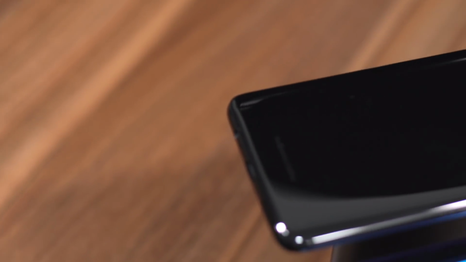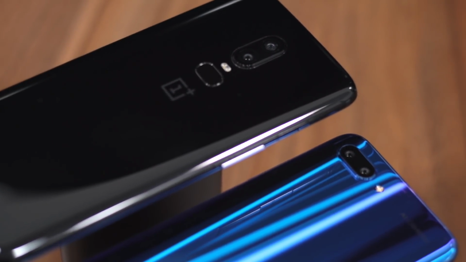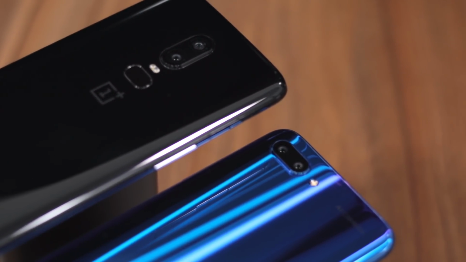So purely deciding based on the camera, if you have to decide between the OnePlus 6 and the Honor 10, I'd say go for the OnePlus 6. Sure, it's not a Pixel 2 or an iPhone 10 killer in the camera department, but it's at least significantly better than the Honor 10 and any other smartphone in the same price range.